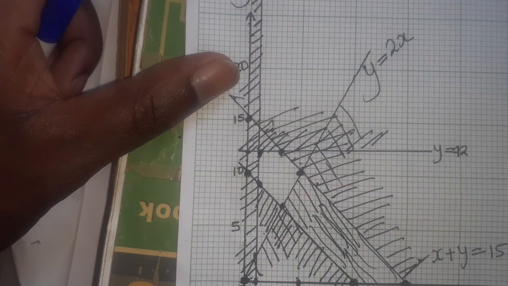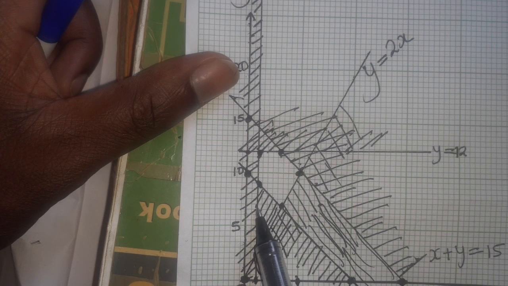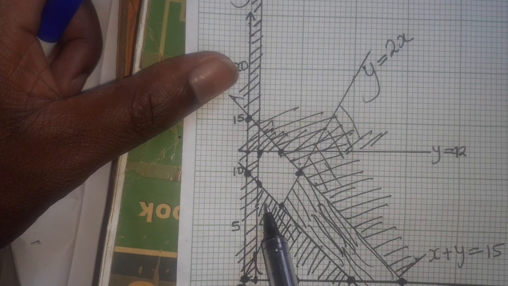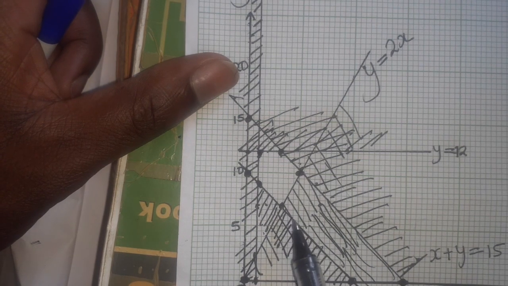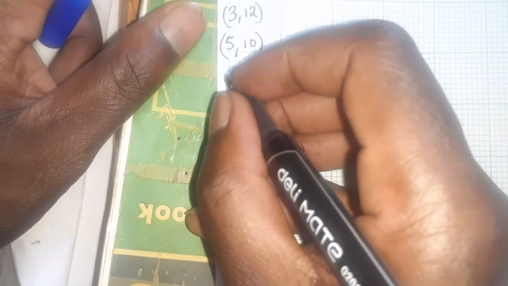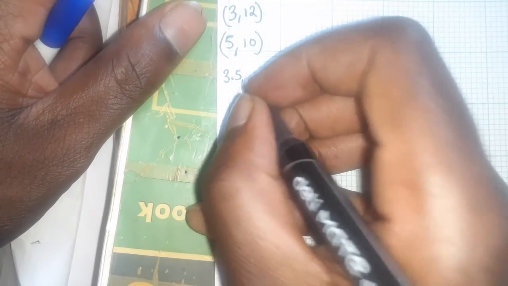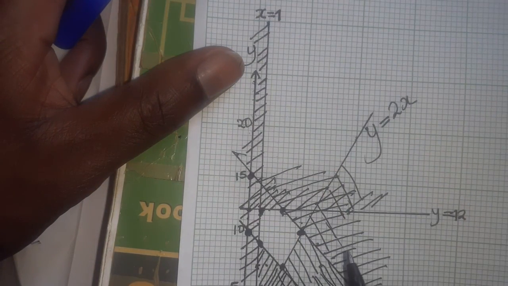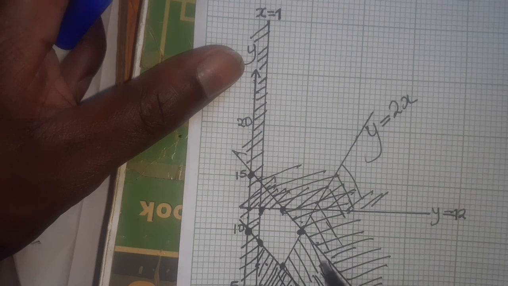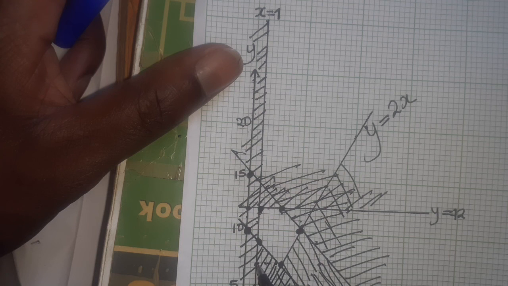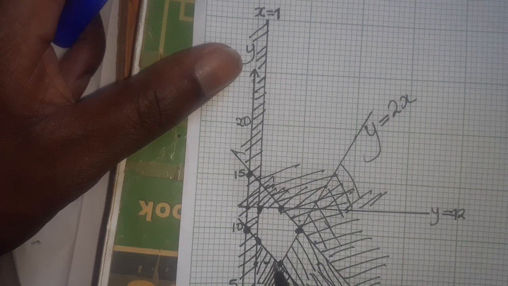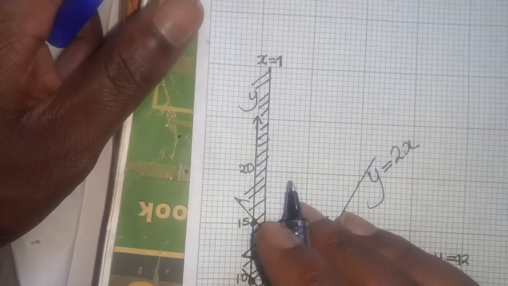Then we come to the last one. What is this point? This is 1, 2, 3, so it's like we have 3.5. Okay, let's pick 3.